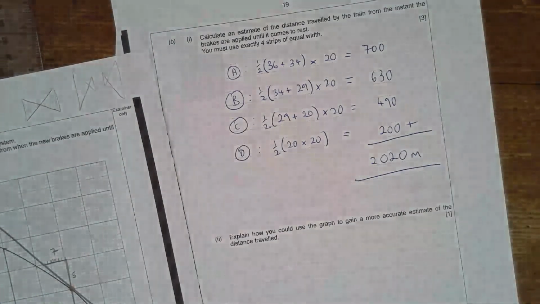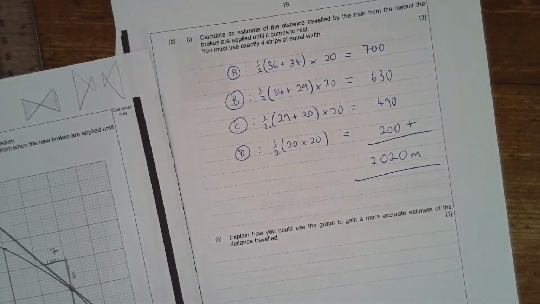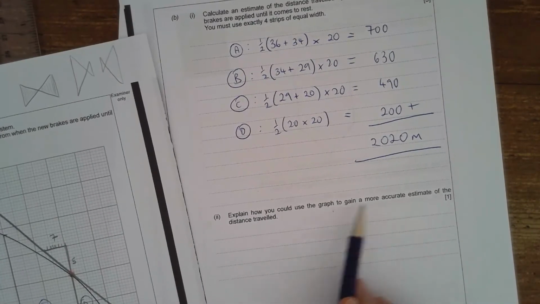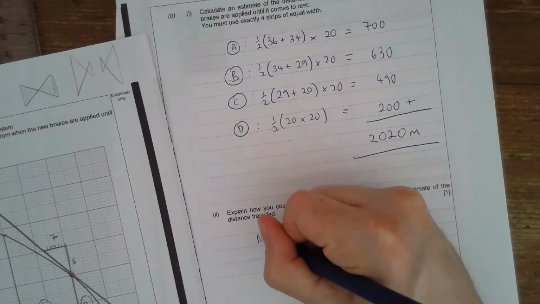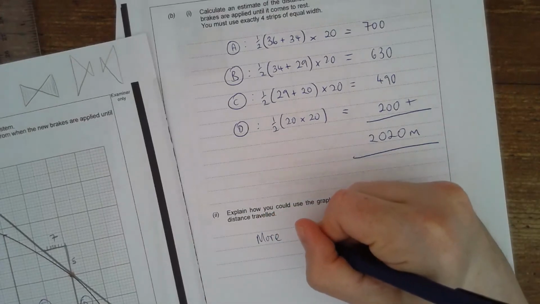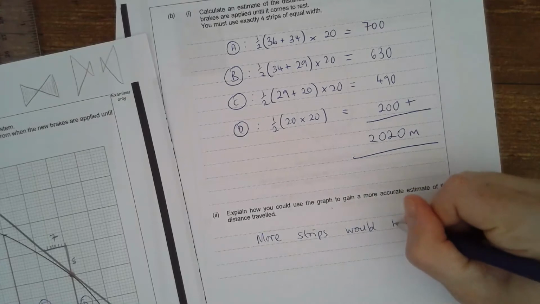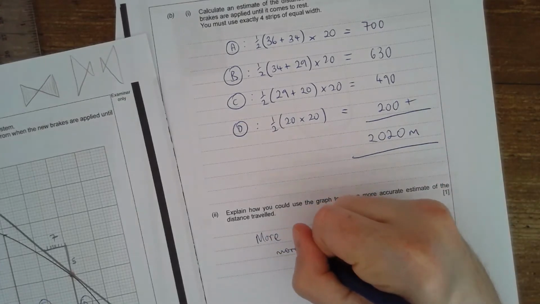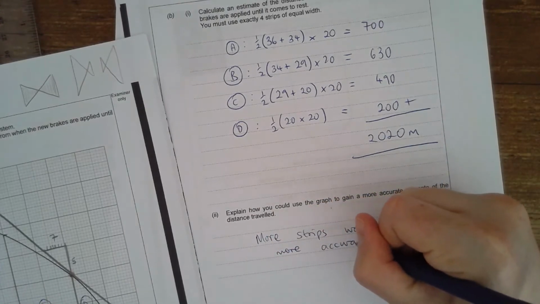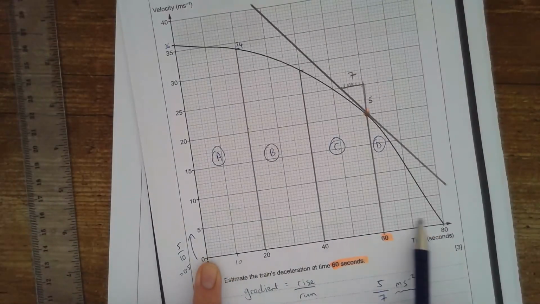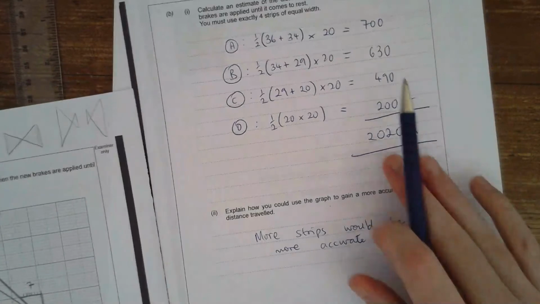Okay? Now, we're then asked in the next question, it says, explain how you could use the graph to gain a more accurate estimate for the distance travelled. So that's exactly what I was banging on about before. More strips would be more accurate. Okay, it would be a lot more work as well. So if we had done them in strips of heights of 10, we'd then have had 8 bars to do. So we'd have had twice as much work to do as we just did.